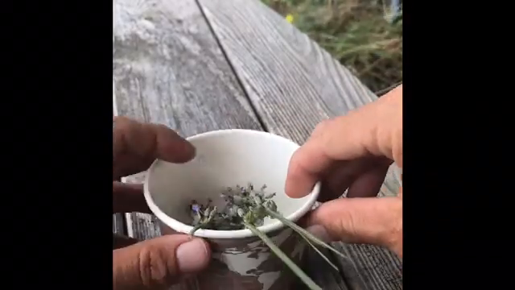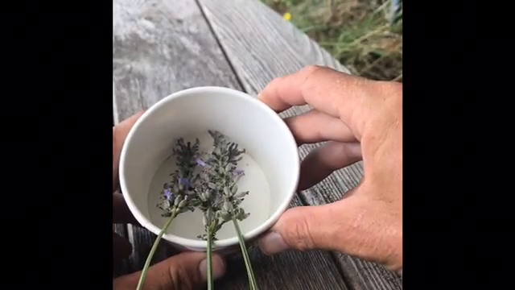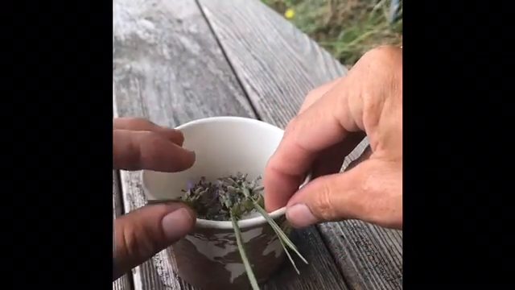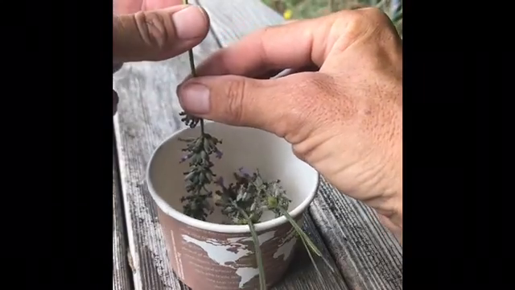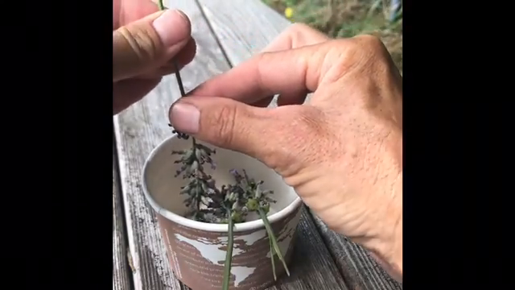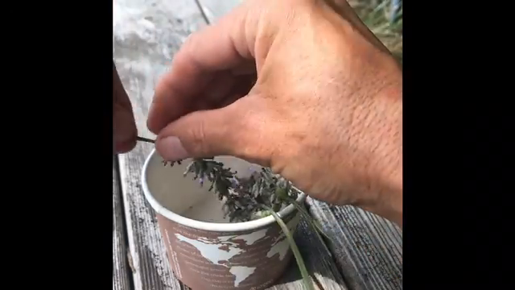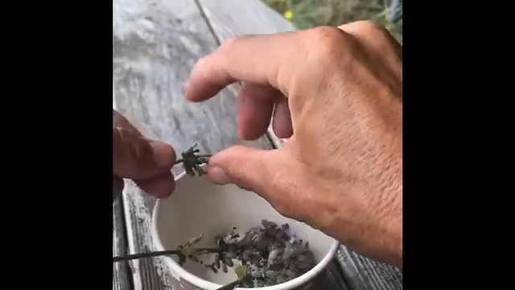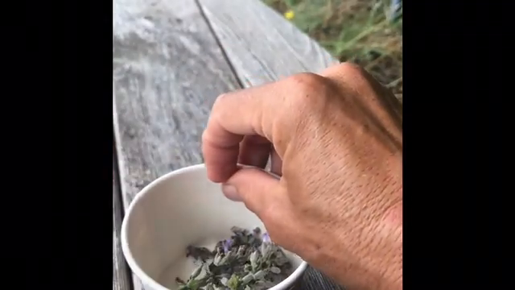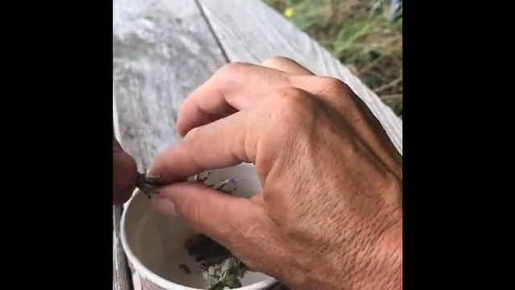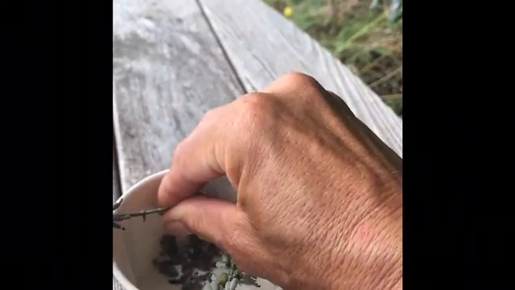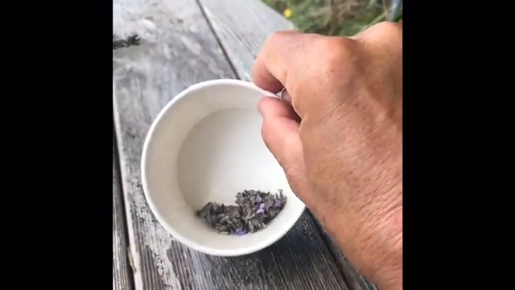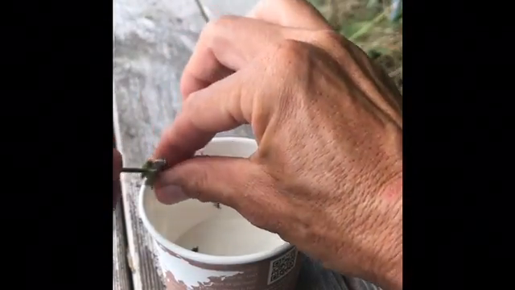The best method for getting the lavender seeds off of the stalk is by gently pushing them off. Take it in your hand like this and gently push down like this. Sometimes they're a little stubborn. Remember, we're doing 3. That was 1. That's 2. And here is number 3.